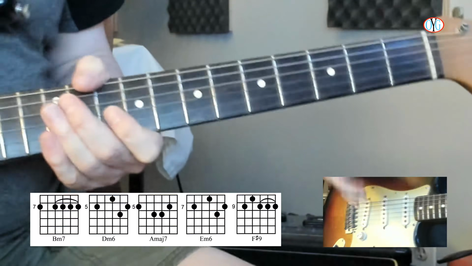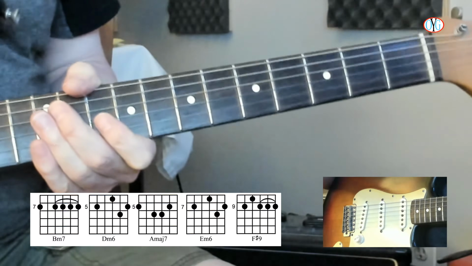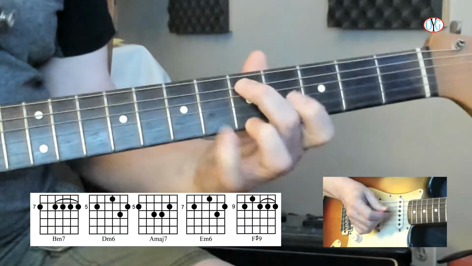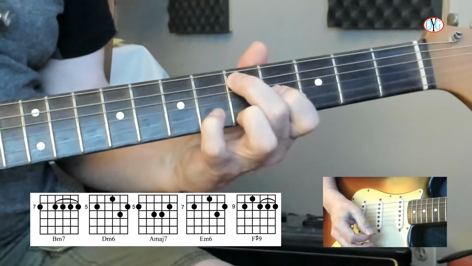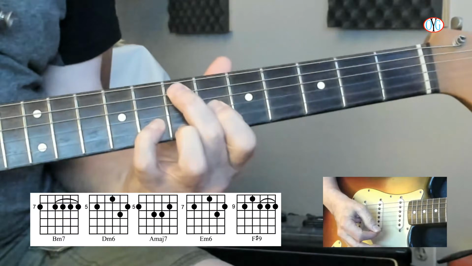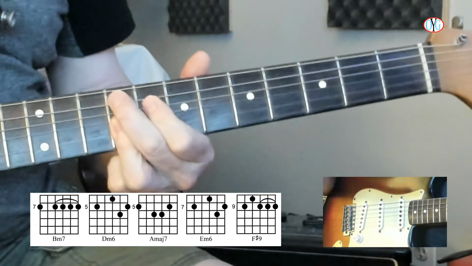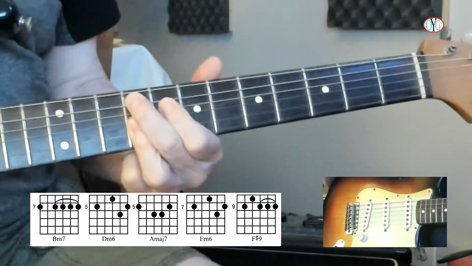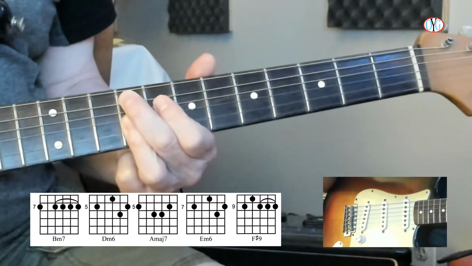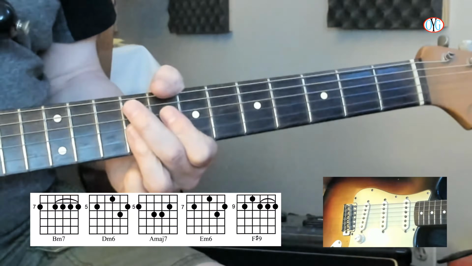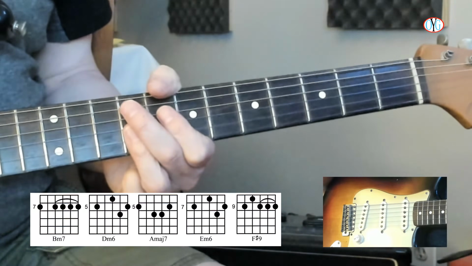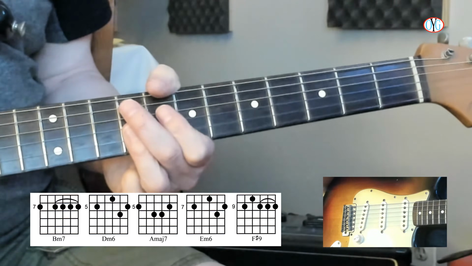This next exercise, we step it up a little bit more for you. We have a B minor 7, we have a D minor 6, an A major 7, an E minor 6, and an F sharp 9. This is a great little exercise in chord changes that will really challenge you. So work on these chords, get comfortable with each one of them.